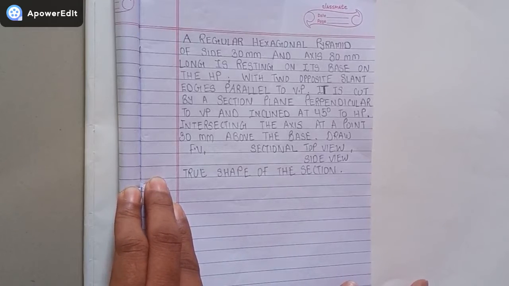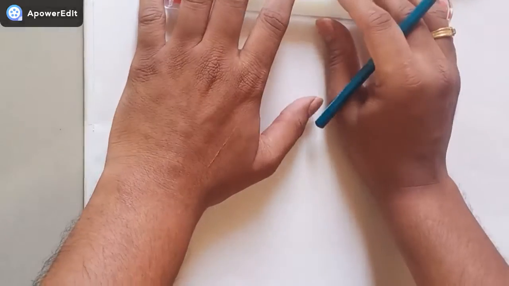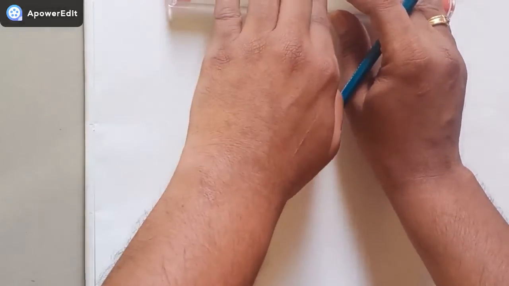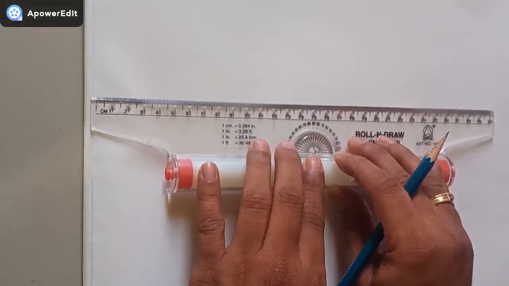In this problem, it is very clearly mentioned that the solid that is going to be cut is a hexagonal pyramid. So the true shape of the solid is a hexagon, and the other view of it will be a triangle, right? We will proceed further. Step number 1 is to draw the XY line. As you can see, I am taking the reference and I am drawing the XY line.